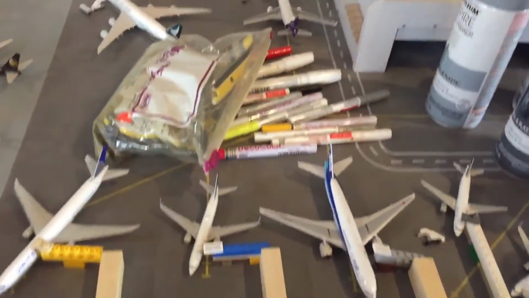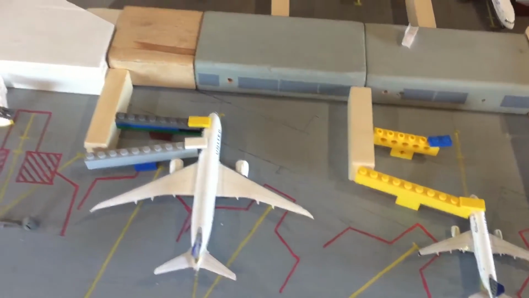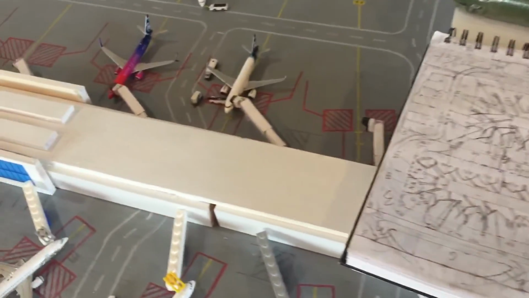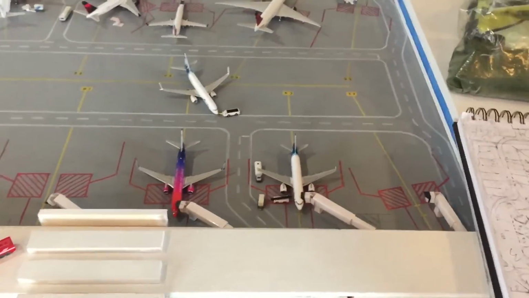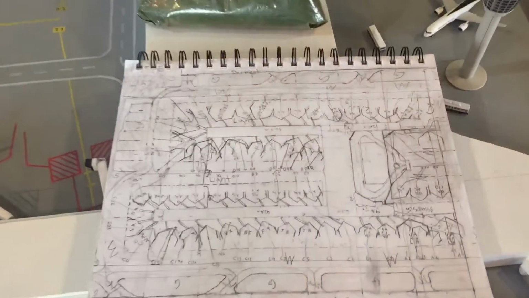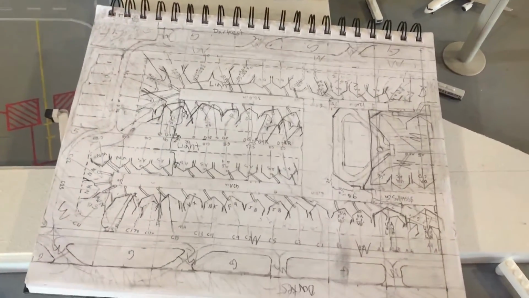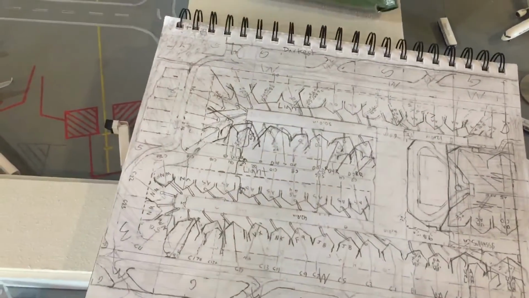Then all the parking spots are all measured off, so they all fit airplanes next to each other, unless I put too big of one in. So there's my design again. It was all to scale, so that made it really easy when it came to doing everything.